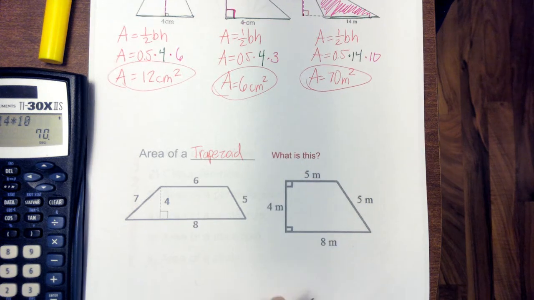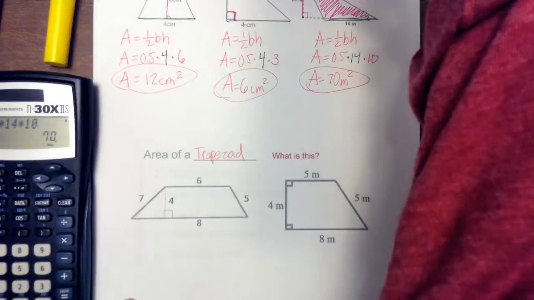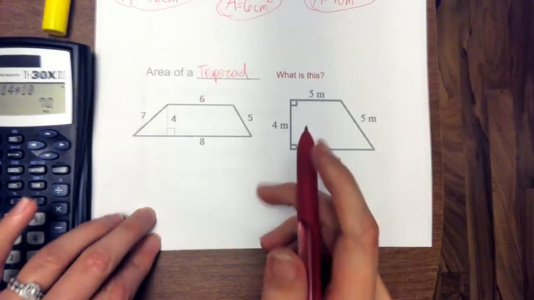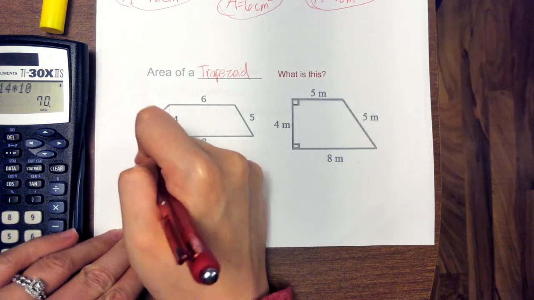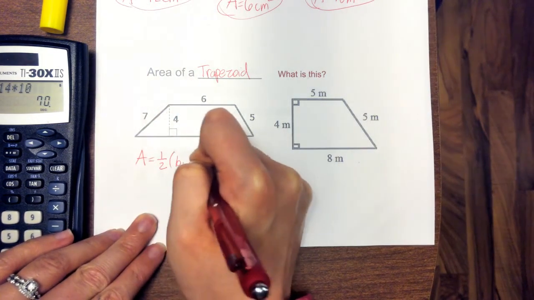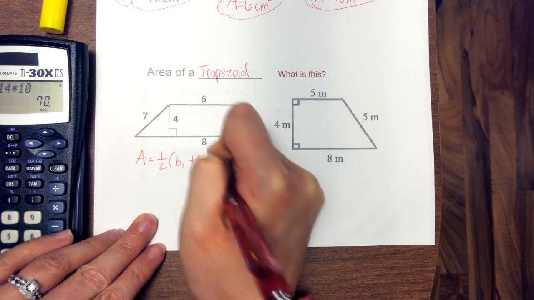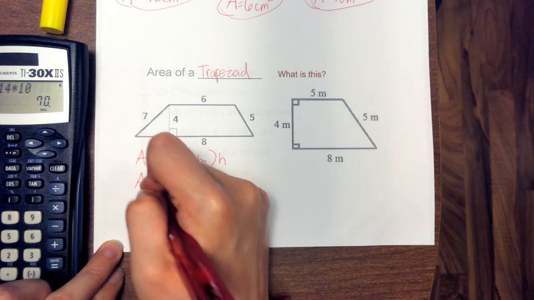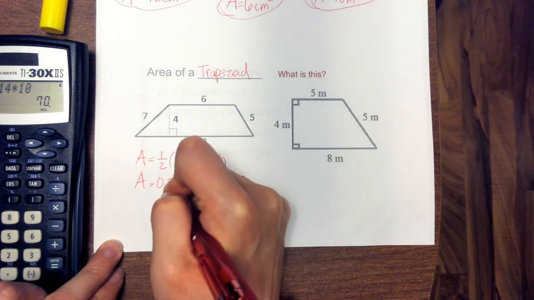The parallel lines of a trapezoid are really important because that tells you which ones are the bases. Remember, our formula is A equals 1/2 base 1 plus base 2 times the height. So when I go to do this, I again usually use 0.5.